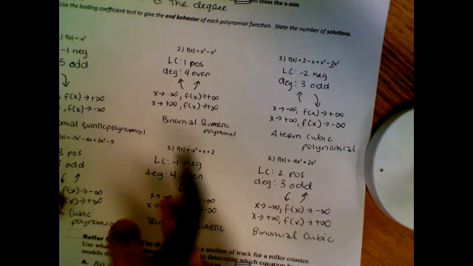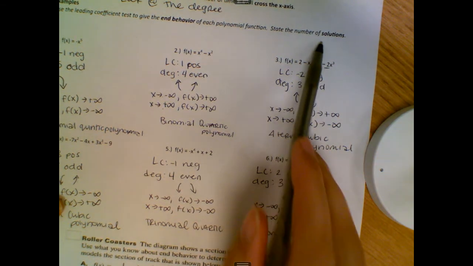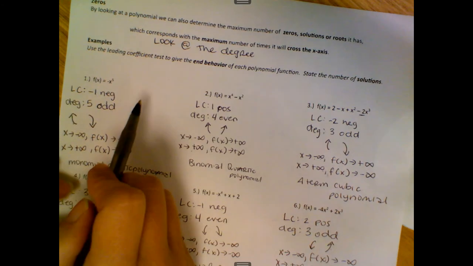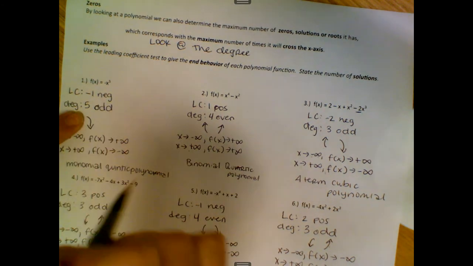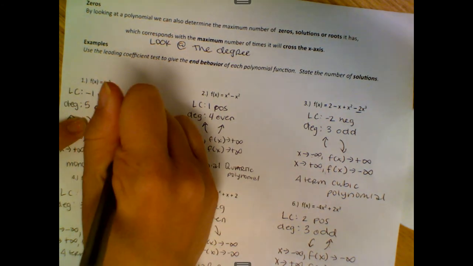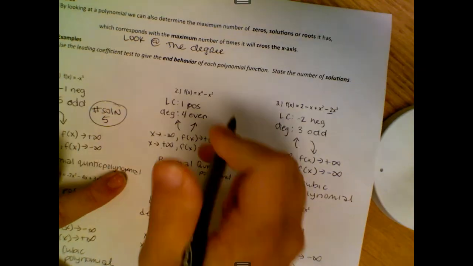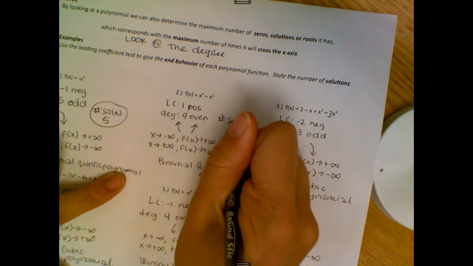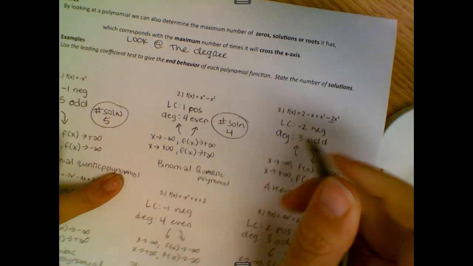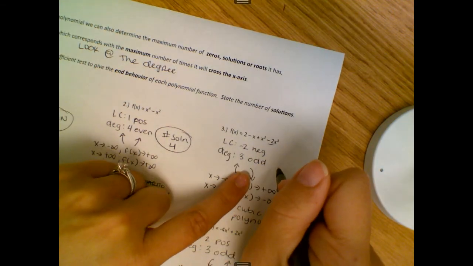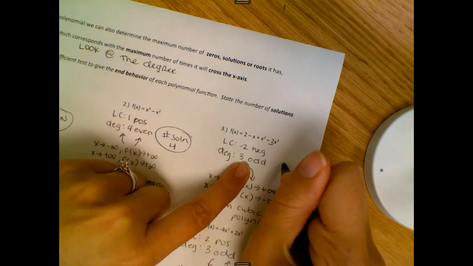The last thing we have to go through and do is state the number of solutions. So remember, stating the number of solutions only comes from the degree. So number of solutions is 5. Number of solutions is 4. Number of solutions is 3.